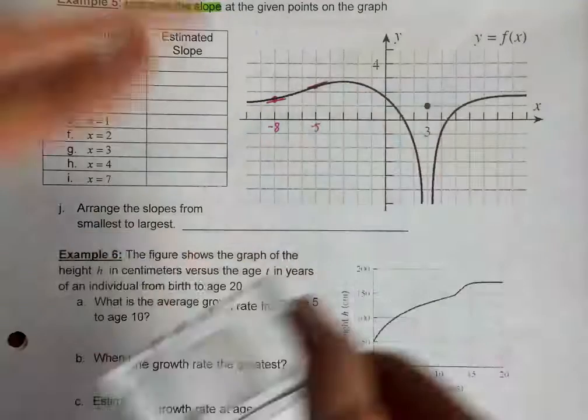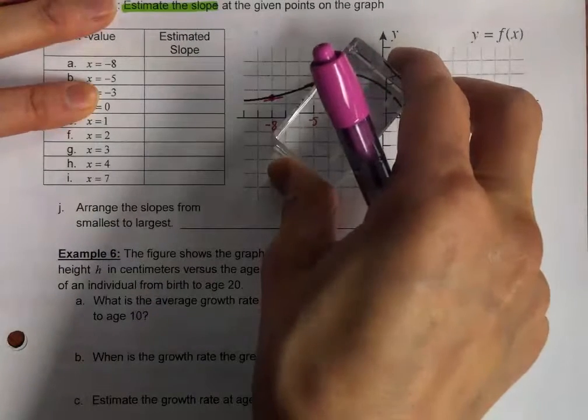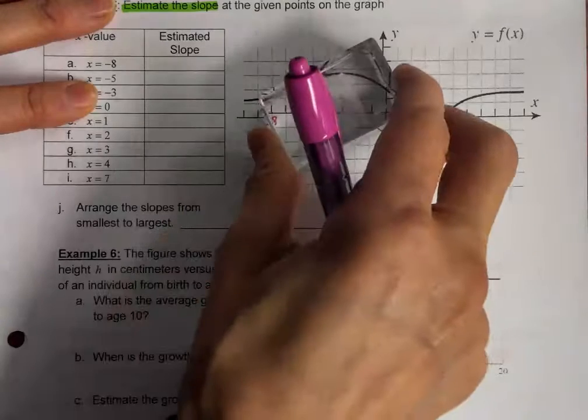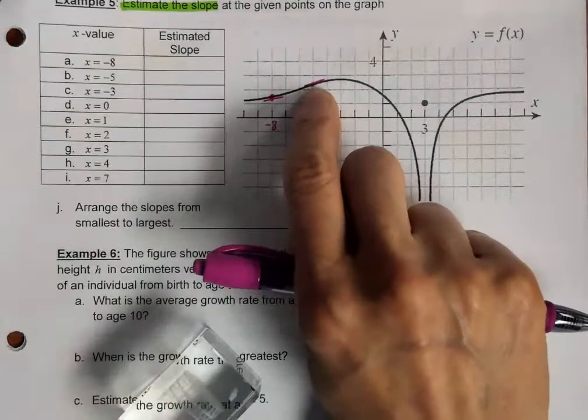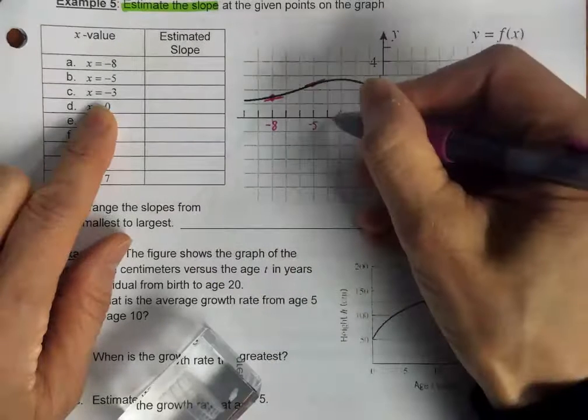Why? Because the steeper it is, the larger the slope in the positive direction. Right? So you're looking at the steepness. Right? So it's going like this, and then it's going like this. Right? So this slope is the larger slope, okay? Because the number is going to be a larger number. Okay, let's continue on. So this is -4, -3.